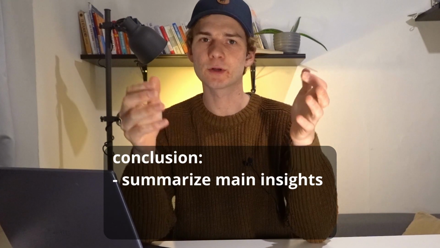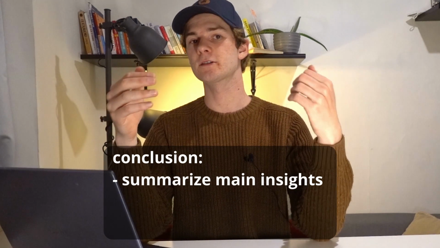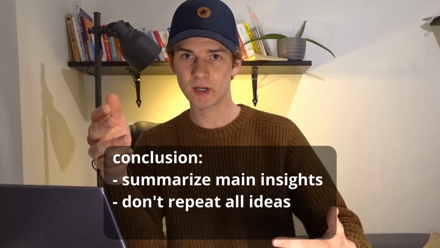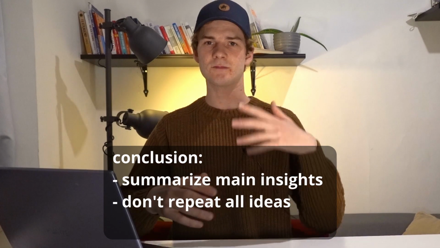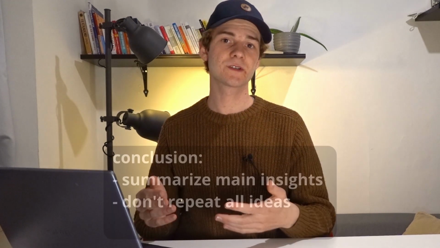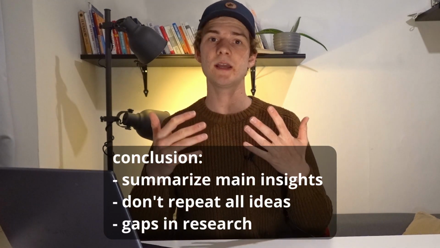In the conclusion, it is crucial to concisely summarize the main findings and insights derived from your research. By highlighting key points, you can reinforce the significance of your work. However, it's important to avoid simply restating ideas from the main body, as this may come across as repetitive and redundant. The conclusion represents an opportunity to identify any unresolved questions or gaps in the research that may require further investigation. This reflects on your critical thinking skills and indicates areas for potential future research.